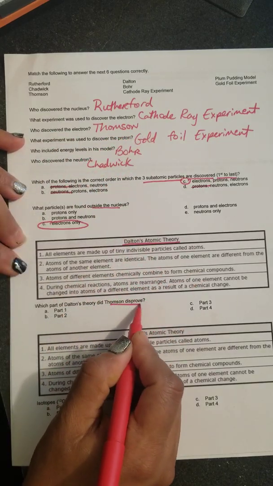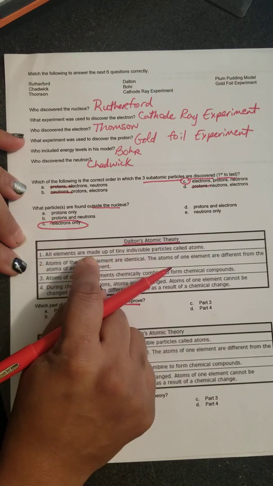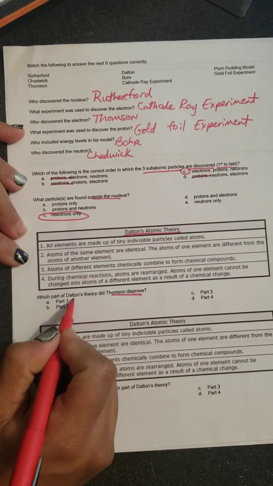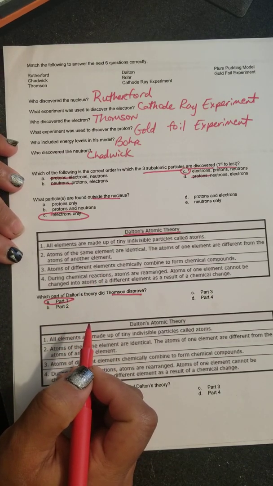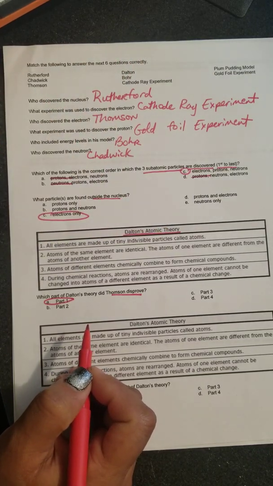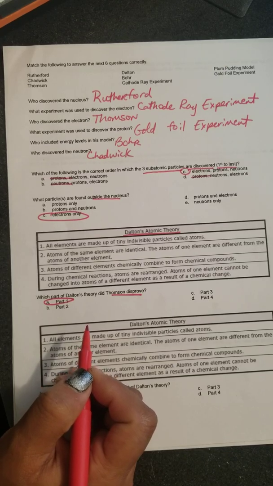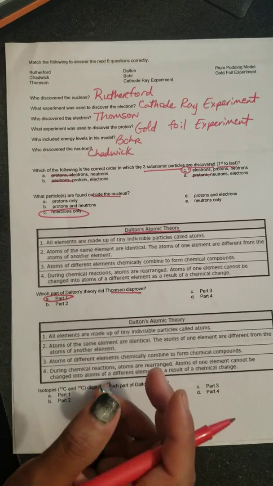And Thomson disproved Dalton's theory that all elements are made up of tiny indivisible particles called atoms. Okay? Absolutely incorrect. Yeah, they're made up of atoms, but not indivisible particles, not a solid marble. Okay? It has subatomic particles. And those particles make up the atom.